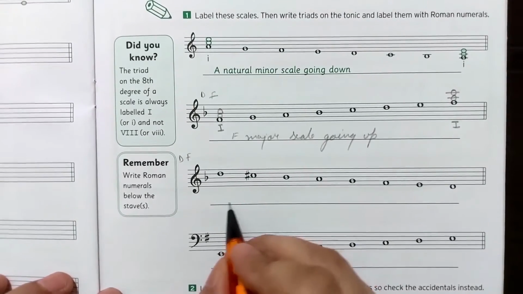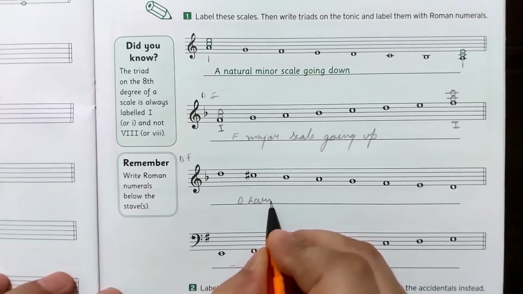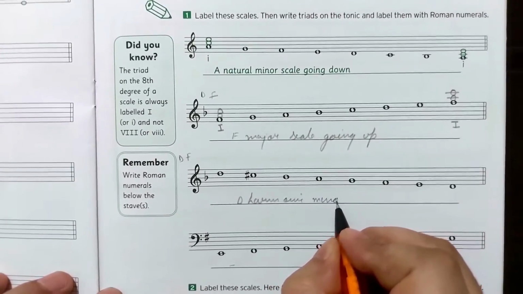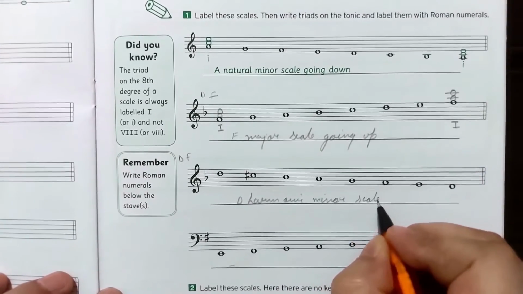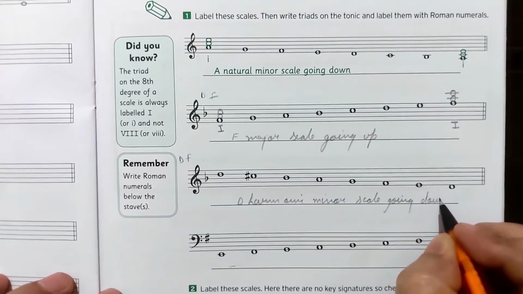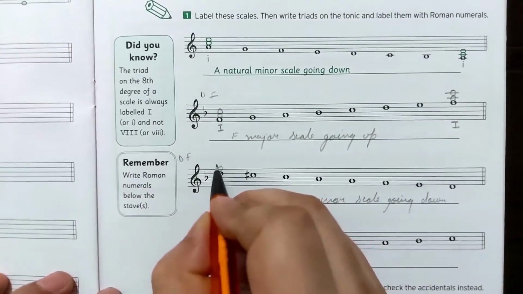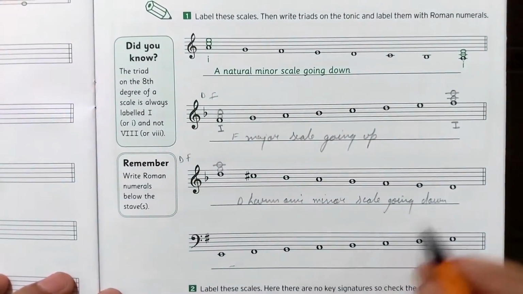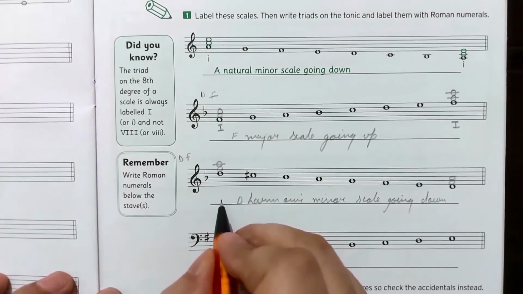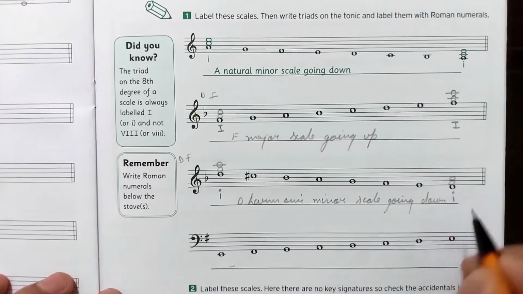So we write D harmonic minor scale going down. Okay, now we'll make the triads. Let's make the first degree, third degree and the fifth degree. Now we'll represent it with this number, not the other one.